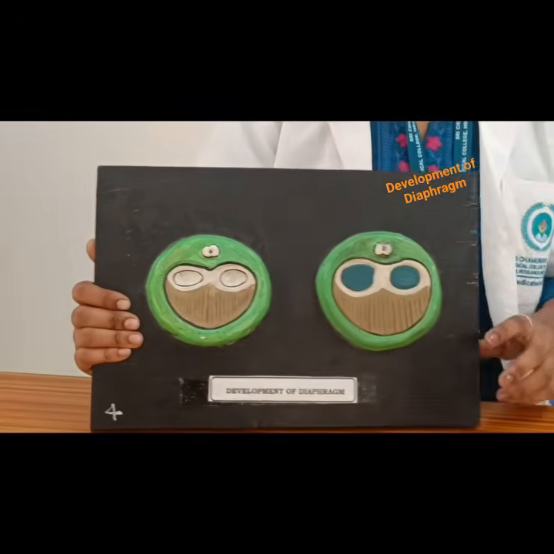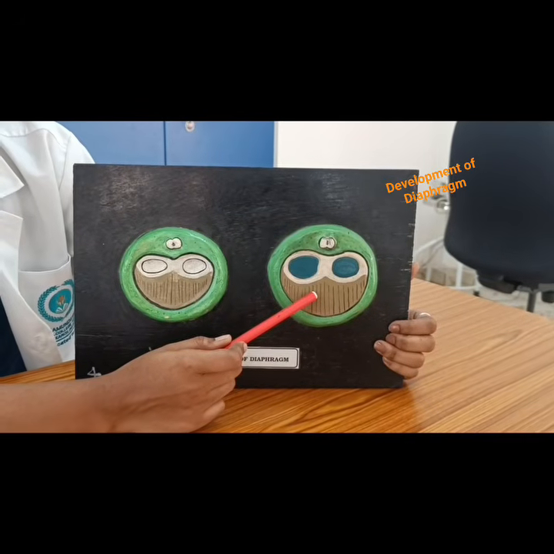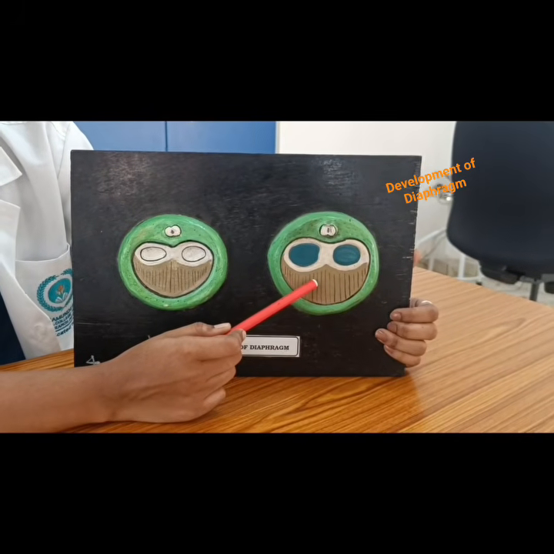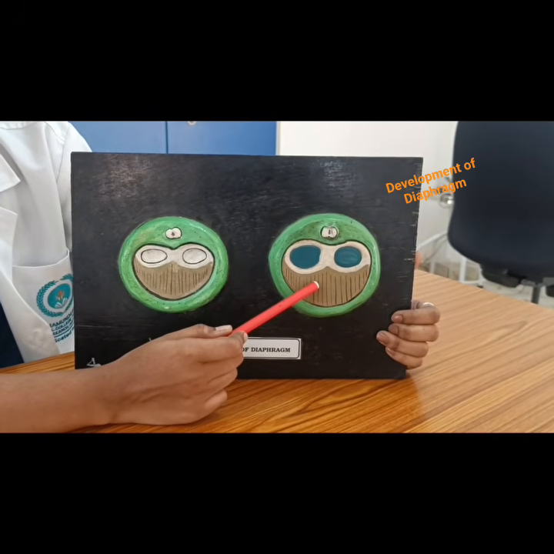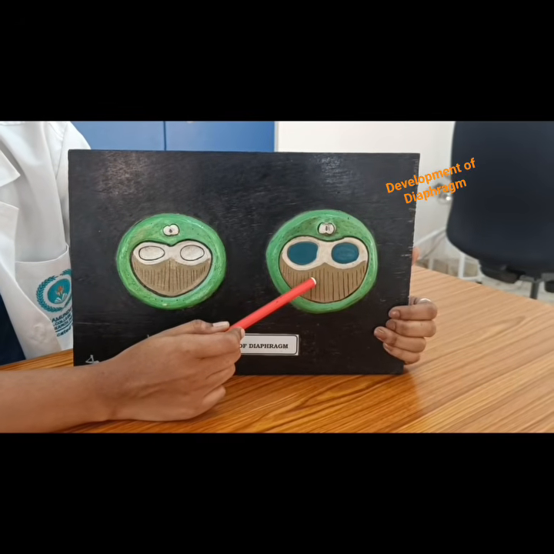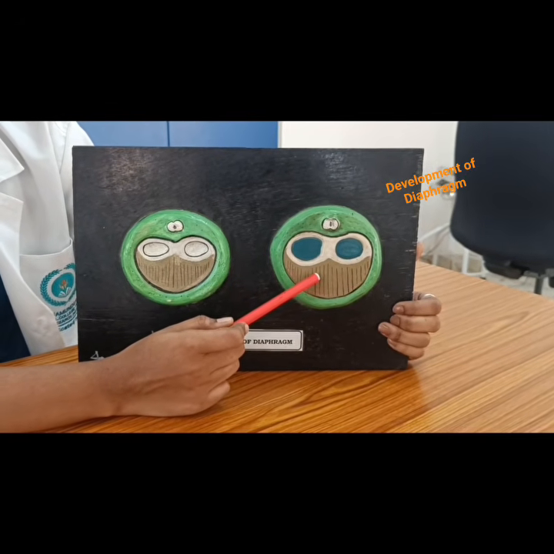body wall. Septum transversum. It develops from the ventral lateral wall of the body of the embryo. It develops in the dorsal direction and separates the heart from the liver. It lies between the pericardial and the peritoneal cavity. It gives rise to the central tendon of the diaphragm.